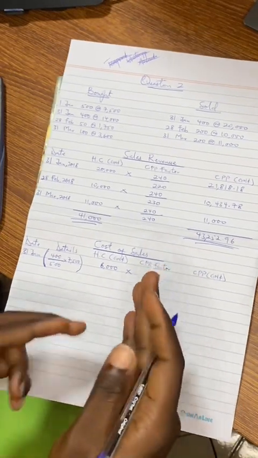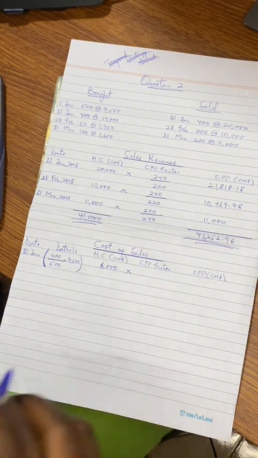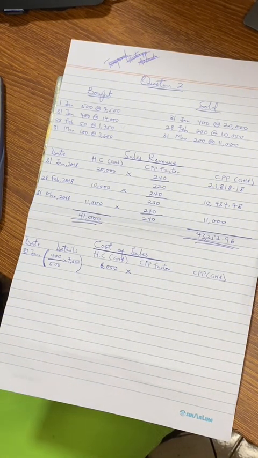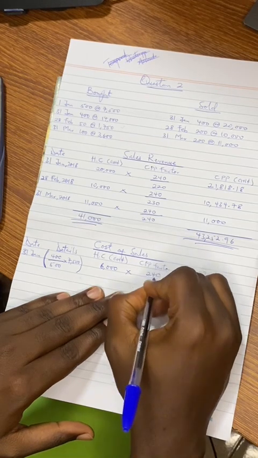Then our CPP factor. What's going to be our CPP factor? Now I told you that the last date in the retail index pricing, that's what you are going to use for the top. That's constant.